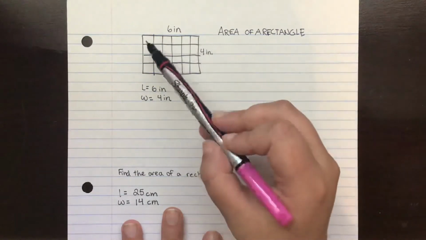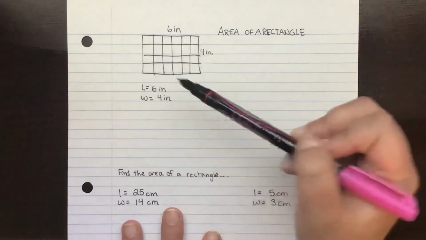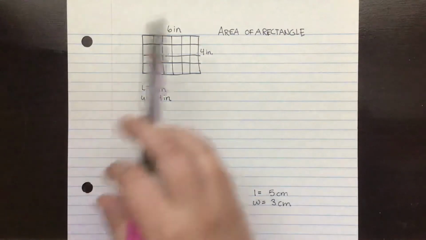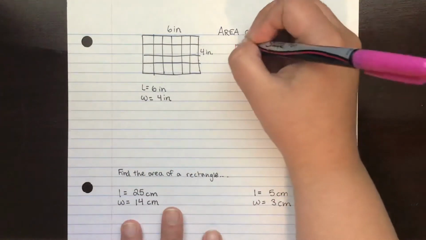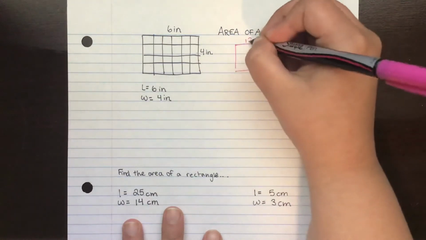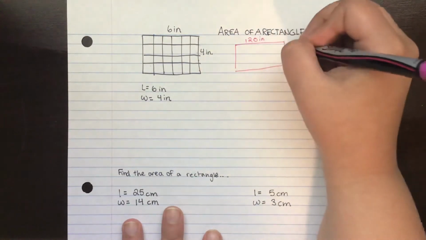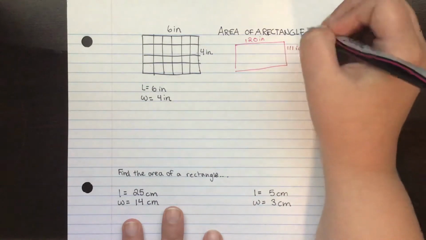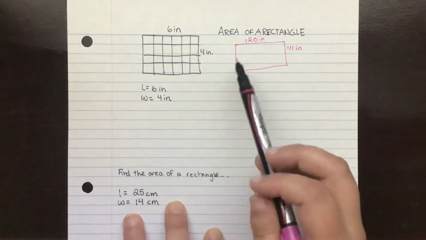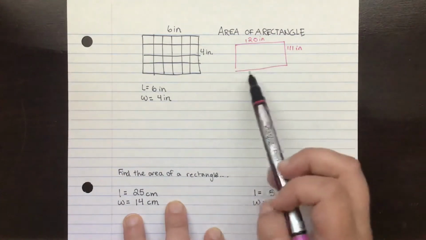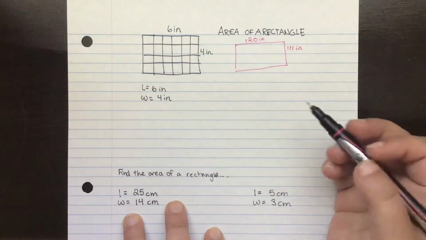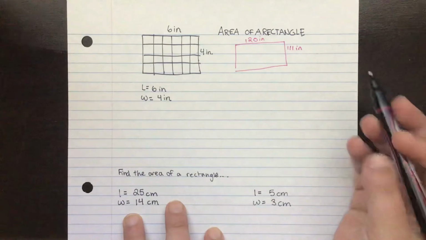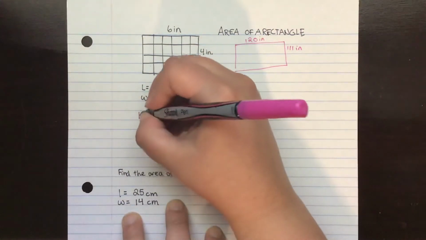The first way is I could take my time and I could count up all of these squares. Now luckily these numbers aren't very big, so that wouldn't take me very long. But what if I had a rectangle that was 120 inches by 111 inches? That would take a lot of counting in order to figure out how many squares were in this box. So instead of just counting the squares, I have a formula that's going to allow us to find the answer a lot quicker. And that formula looks like this.